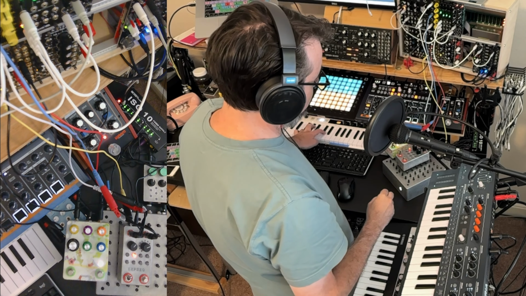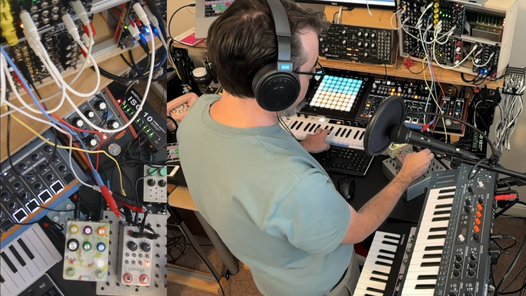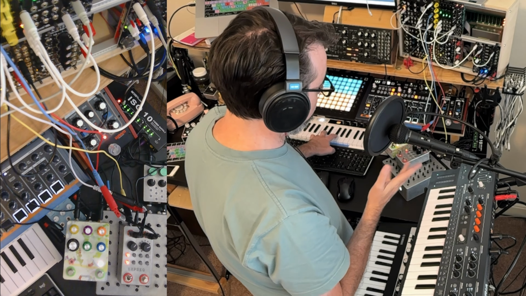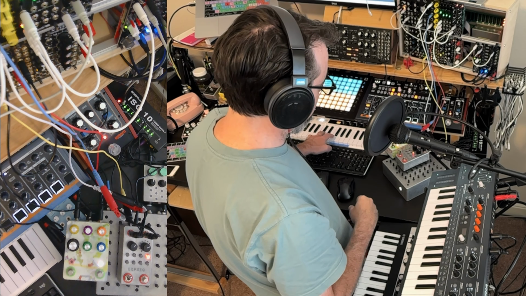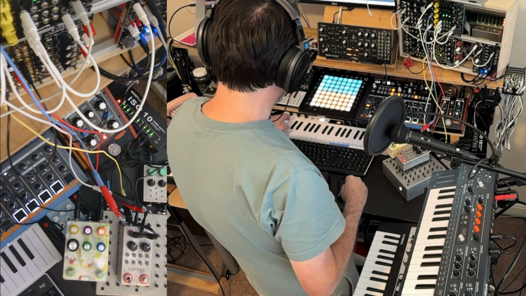So you can see that could be kind of useful. You get some pretty fun sort of sequencing going on with the secondary sequencer. Handy. Okay, so now Fruits.